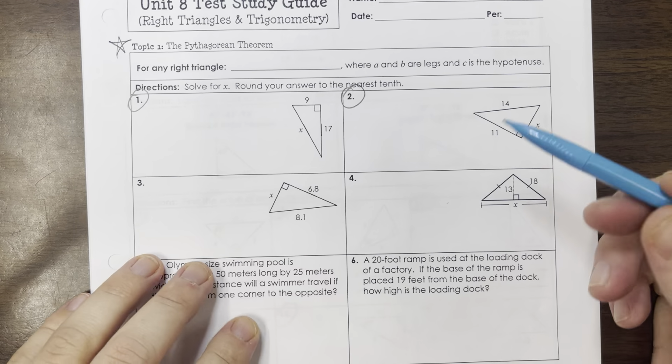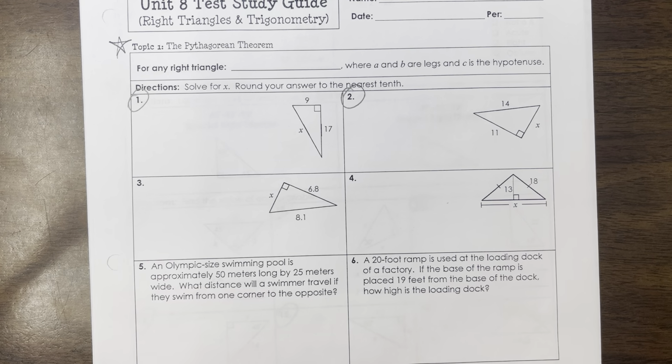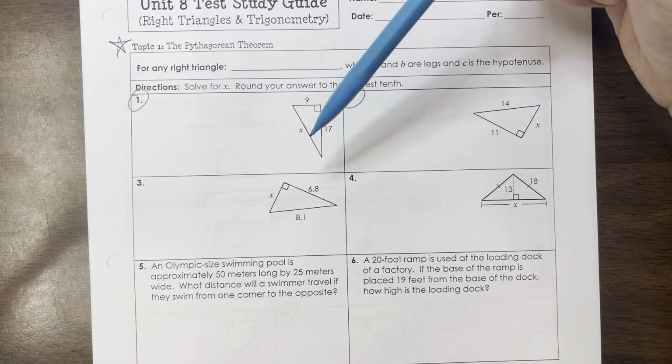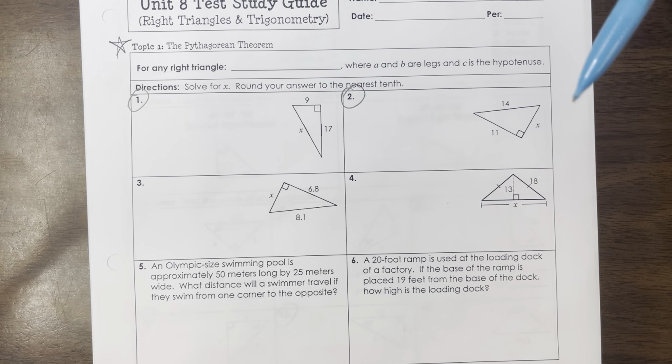So again, if you need to pause or rewind or anything, this is your video once it's posted to watch at your pace. Just remember to copy down what you see in front of you and then answer it, because if you just write down the answers to these, they're probably not going to make much sense later when you're trying to do your homework.